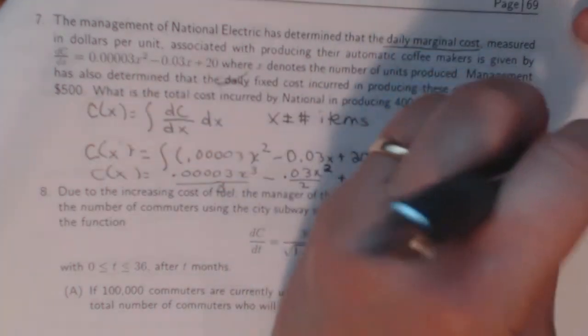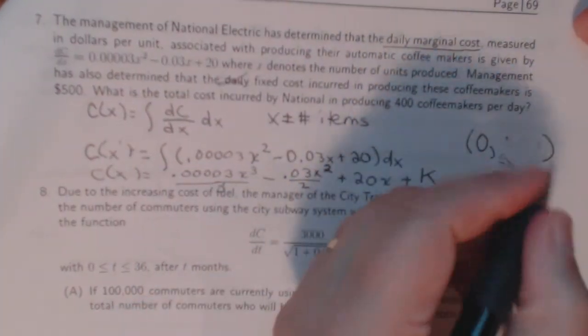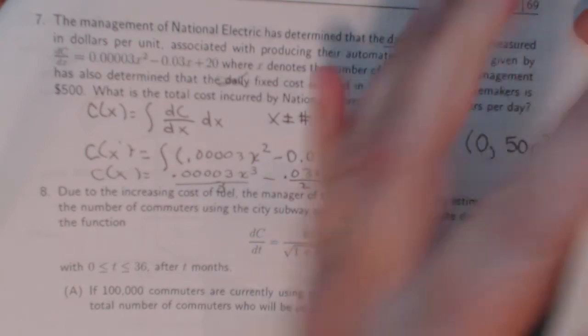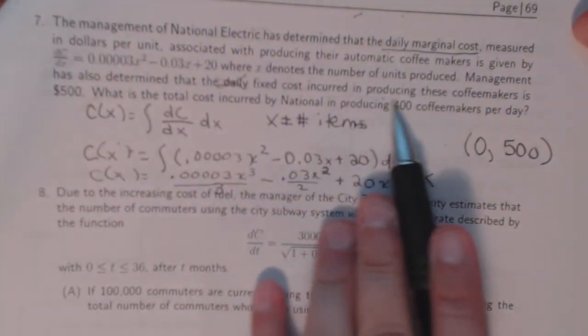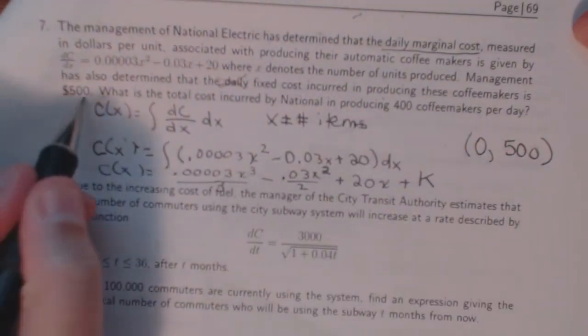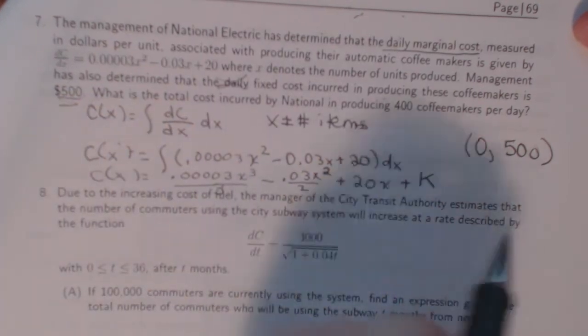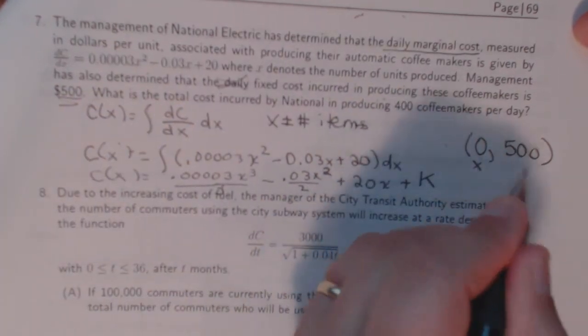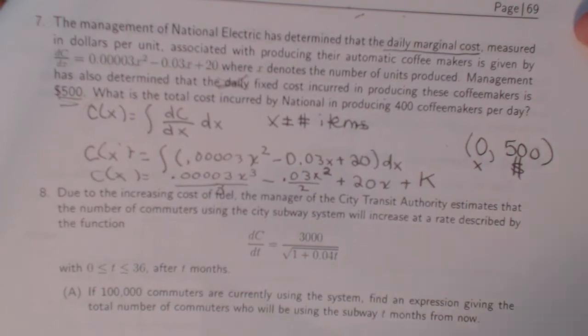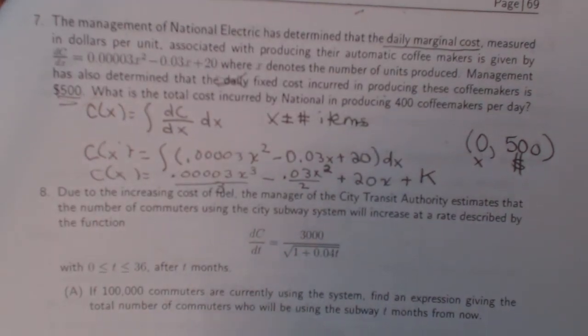I'm sorry, I used the wrong letter. The number $500 is what it's going to cost. So let me underline that: the fixed cost incurred in producing these coffee makers is $500. Okay, so this is x, 0 coffee makers made. It's going to cost $500. So this is why we call these initial value or fixed value problems.